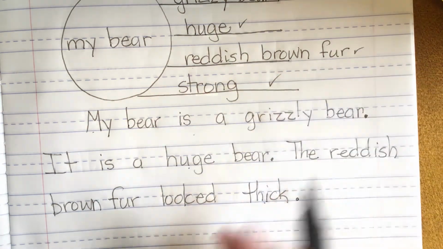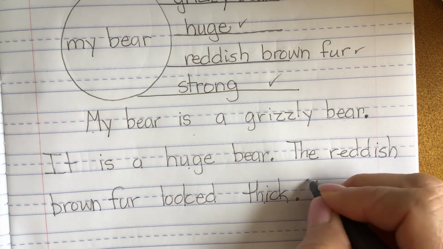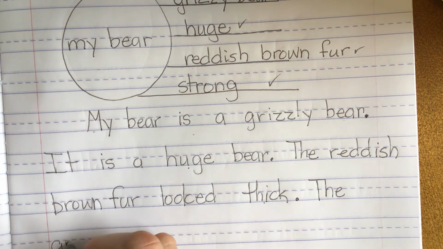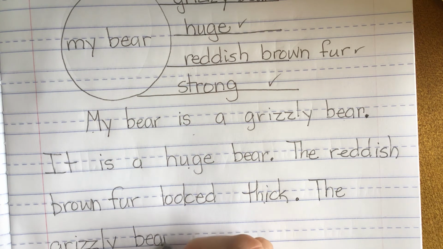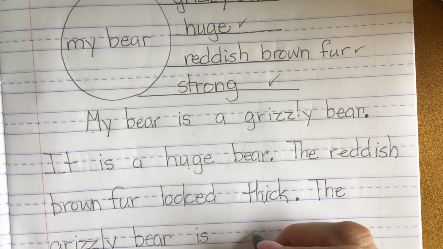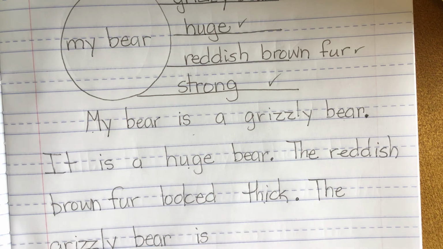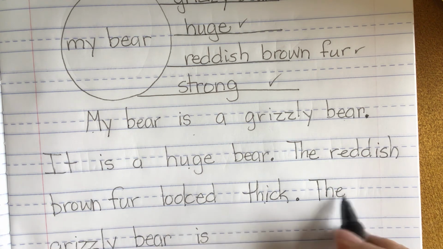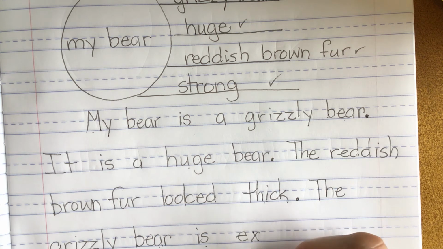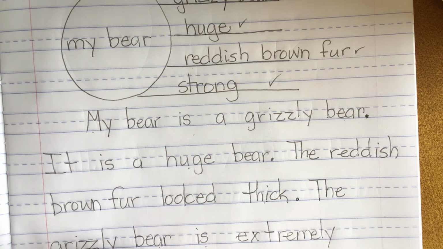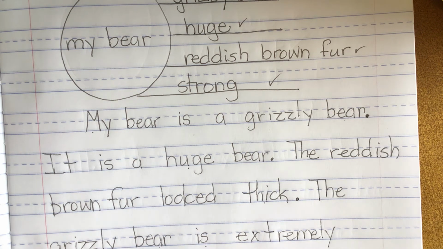Okay, now my last sentence, the grizzly bear is present tense, keeping it, we want to continue that present tense throughout the whole writing. We don't want to change our tense halfway through. The grizzly bear is extremely, I'm going to put a good specific noun modifier in here because he wasn't just strong, he was extremely strong to be able to rip a stump, a big stump, right out of the ground.